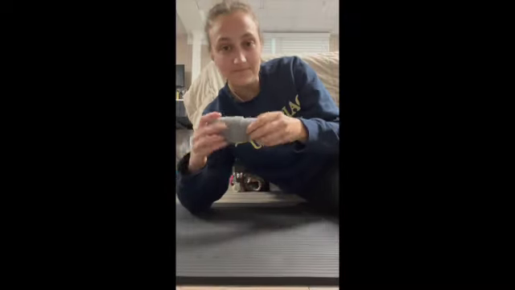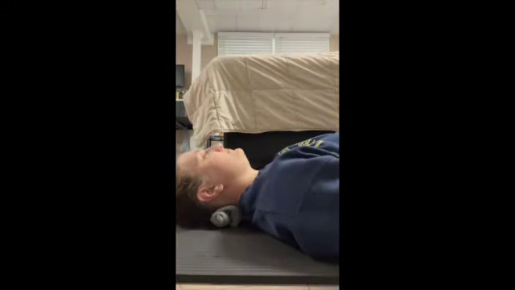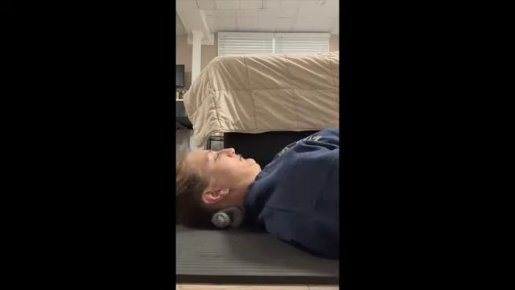So the first exercise I'm going to be showing you guys today is called a chin tuck. This can be performed sitting or laying down. I just find that doing it against gravity has the best benefit for these muscles and to get them active. So the position you're going to be in is laying down on your back. You can do it on your bed or a harder surface, and you can put a little towel roll under the base of your skull there.